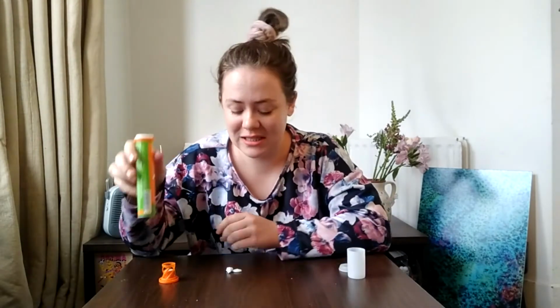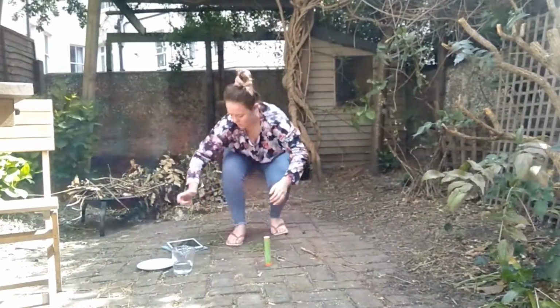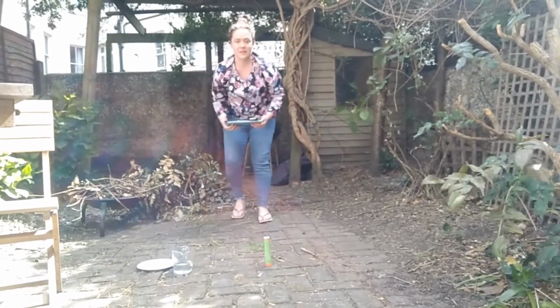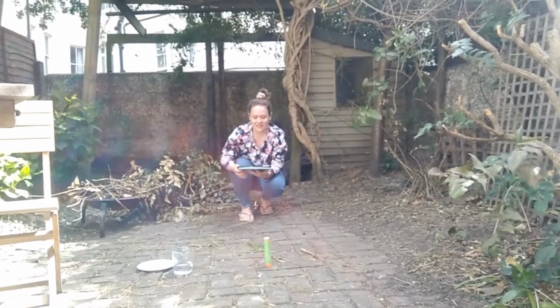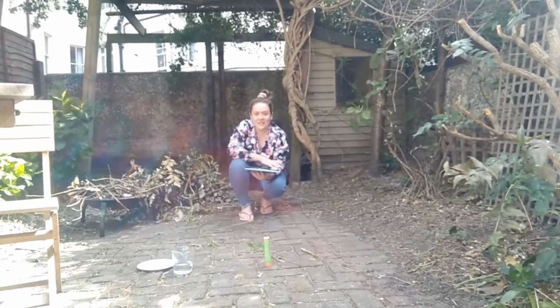And you can change the amount of time for your experiment to pop depending on how much water you fill your container with, the size of your container, and even the amount of Alka-Seltzer that you put in. Now, it's not going to be exactly the same time every time. It does have a bit of variation, but that's always the fun in experiments, I think.